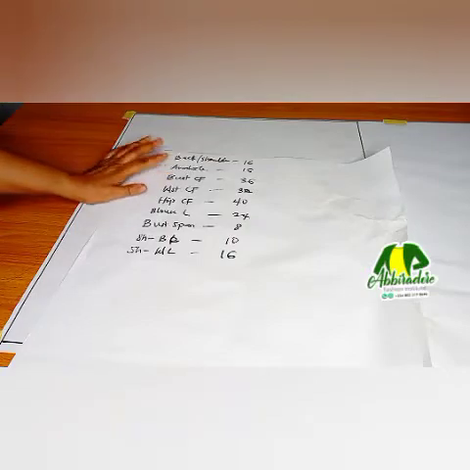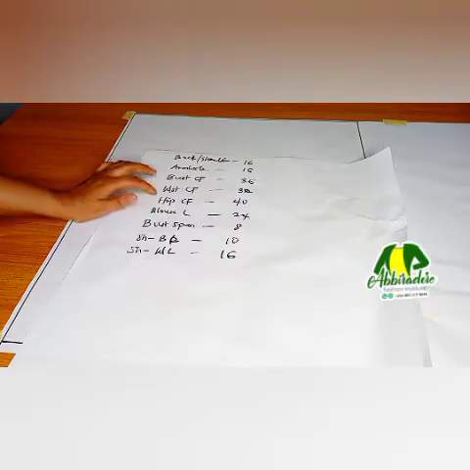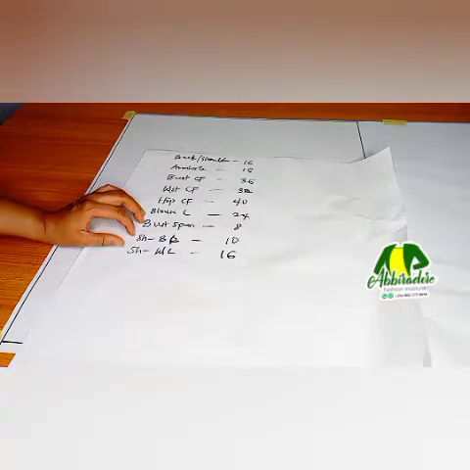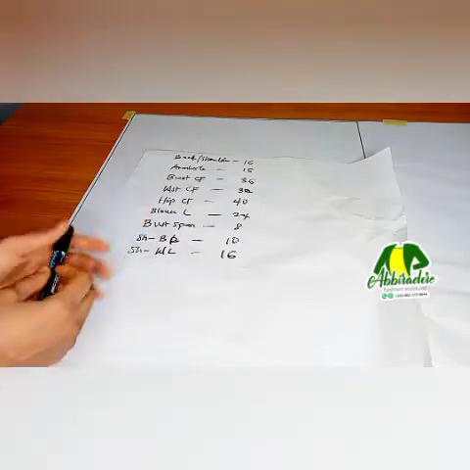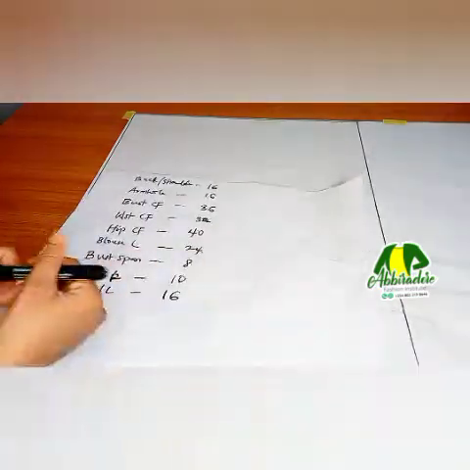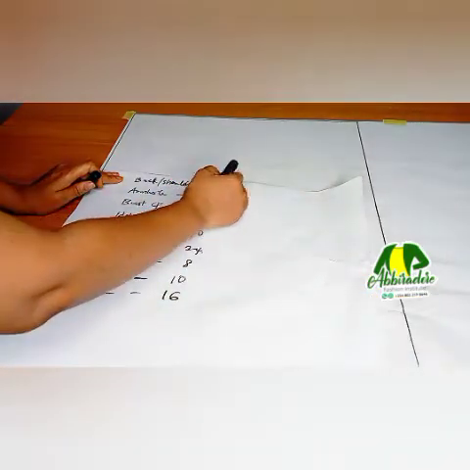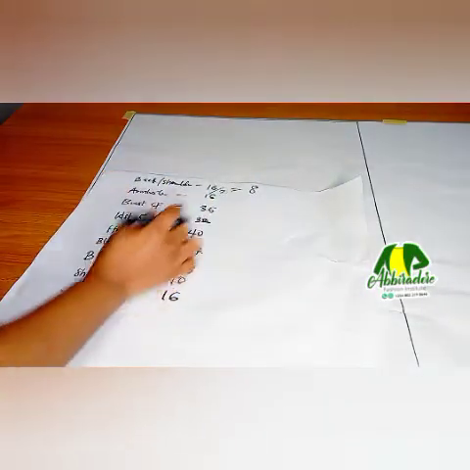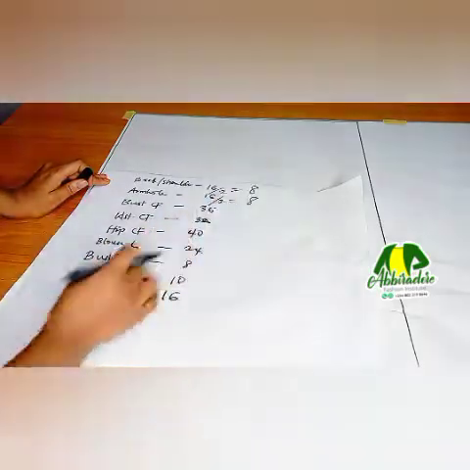So there are some measurements that will be divided into 2, and there are some that will be divided into 4. Do you understand? So please, if you want to venture into fashion design, you need to embrace calculation. So my back measurement, which is my shoulder, will be divided into 2, and I'm going to be having 8 inches. My armhole circumference will be divided into 2, and I'm going to be having 8 inches.